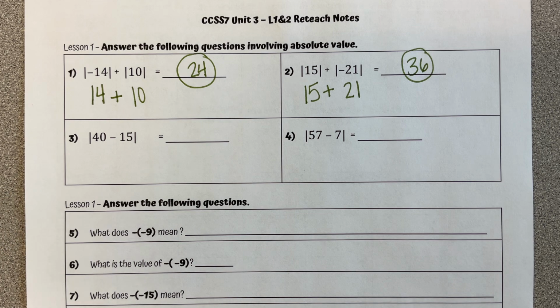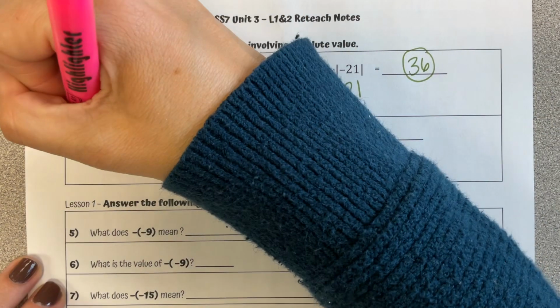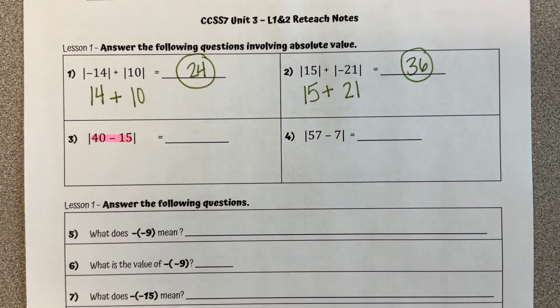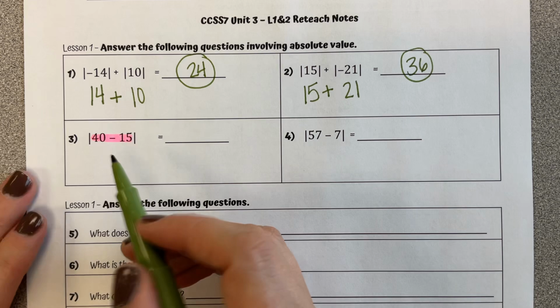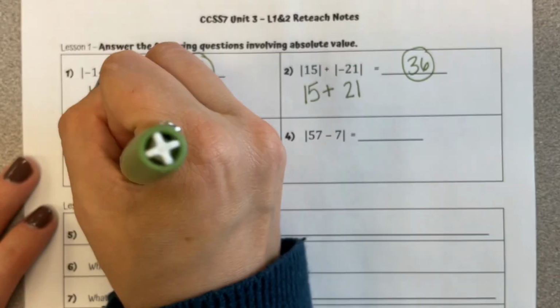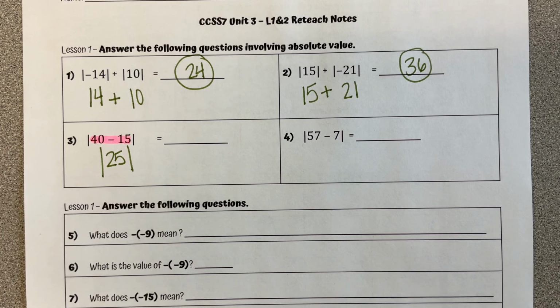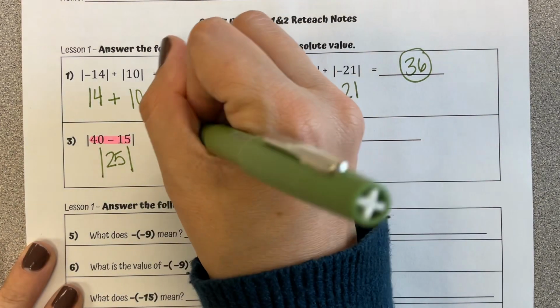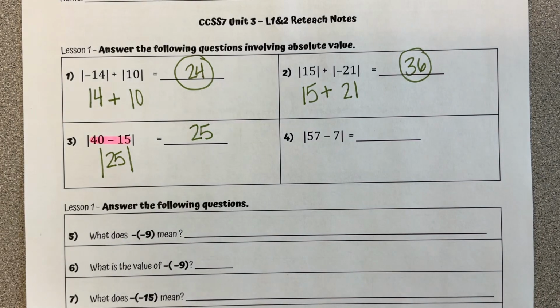Number 3, like we talked about during the lesson, we have to compute within those grouping symbols of absolute value first. So I'm going to calculate 40 minus 15 is 25. Then we're calculating what is the absolute value of 25. It's 25.